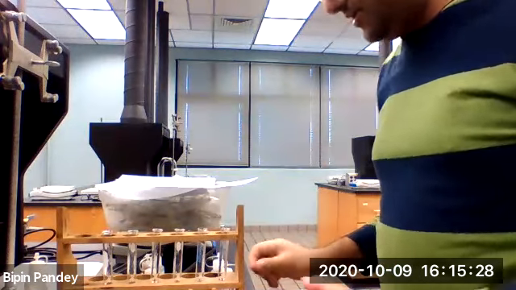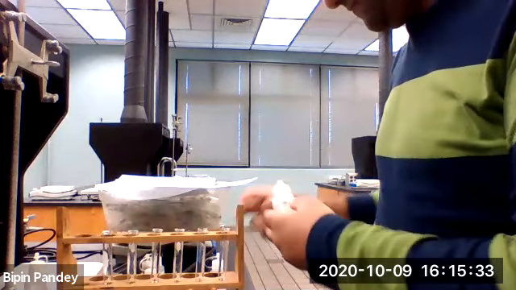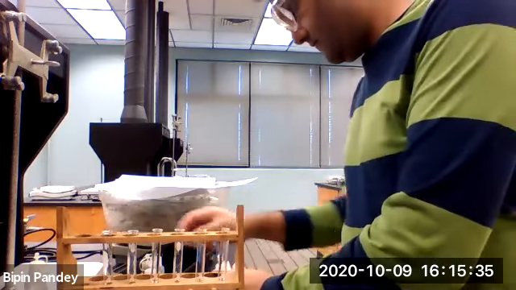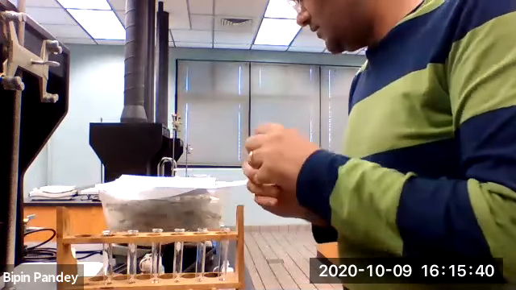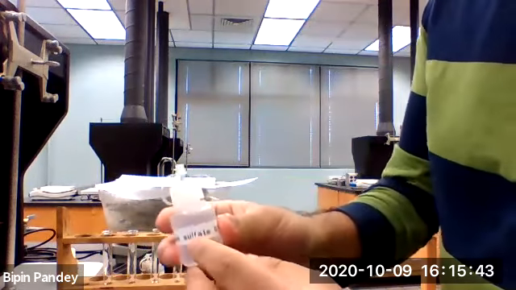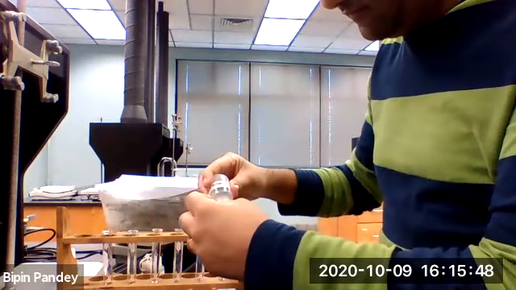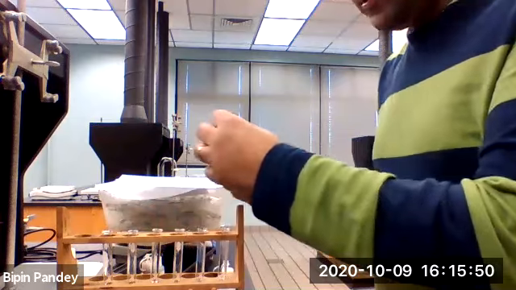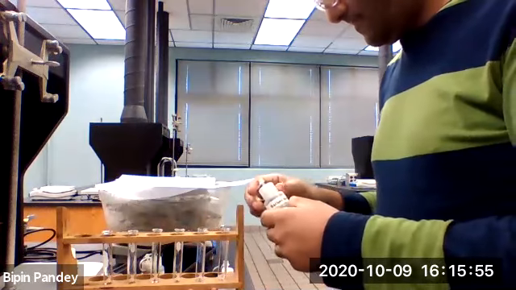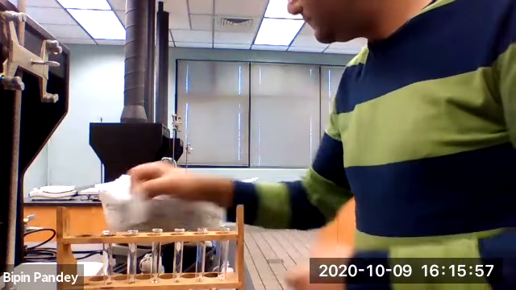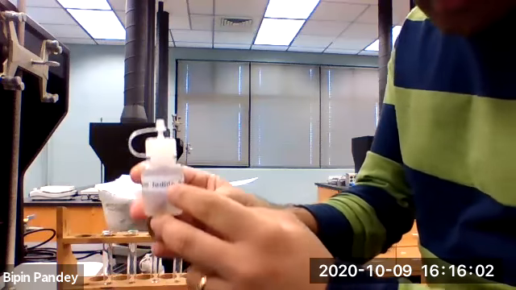I'm going to go sequentially. So this is my sulfate solution. Sulfate goes in the first test tube here. This is my iodide in the second test tube.